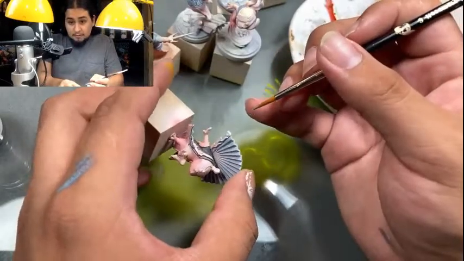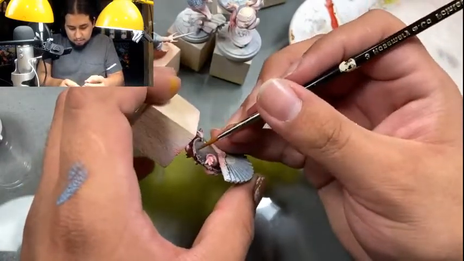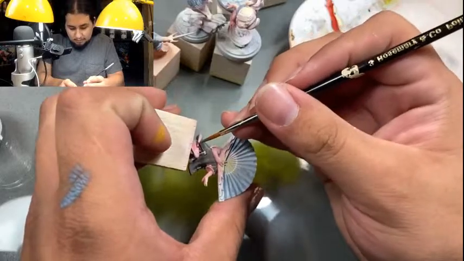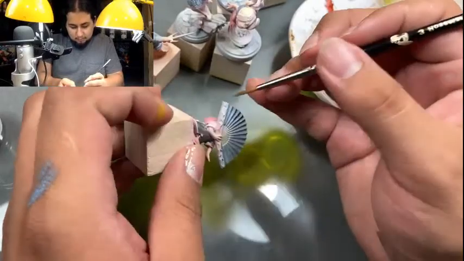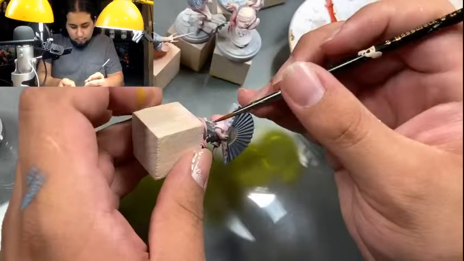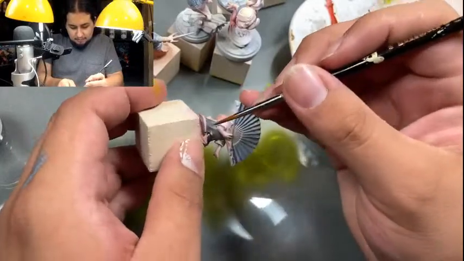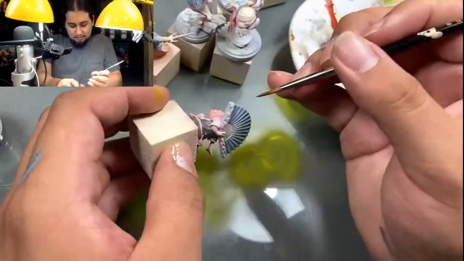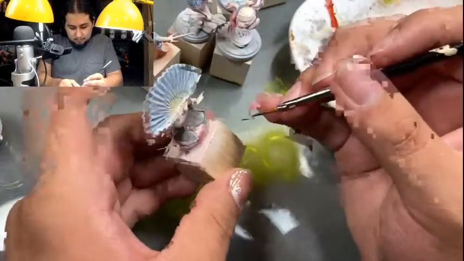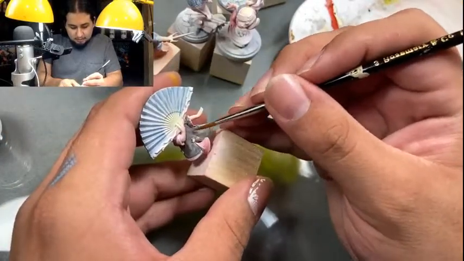So all you guys in the chat, when you paint, do you paint always armies, miniatures for board games? Do you only paint figures, busts, display pieces, competition pieces? What is typically on your painting tables?